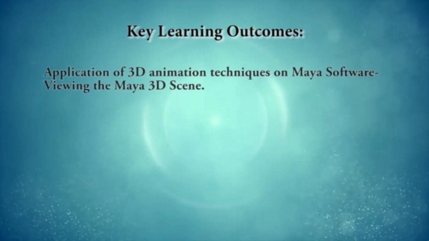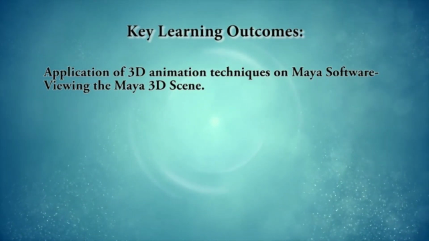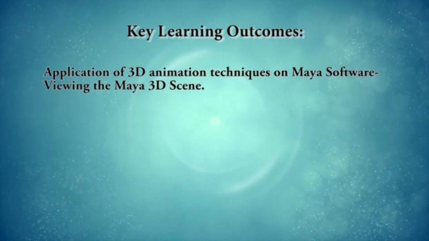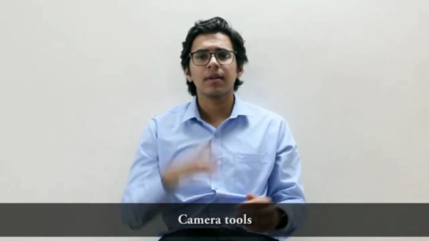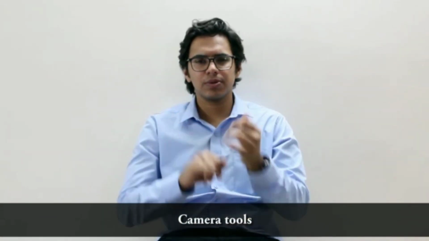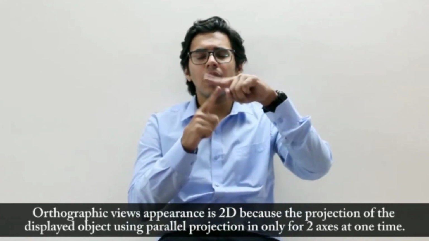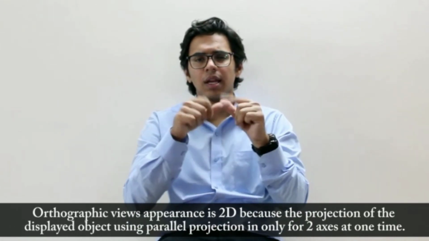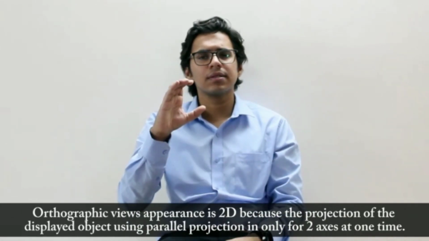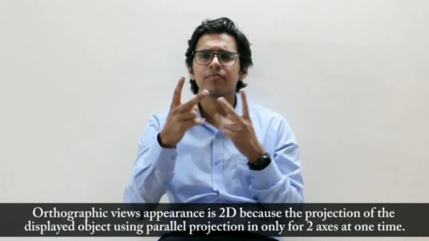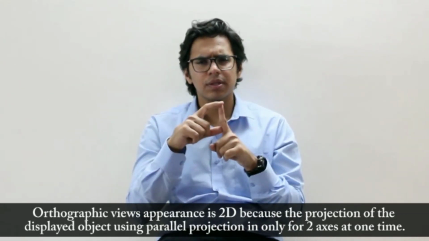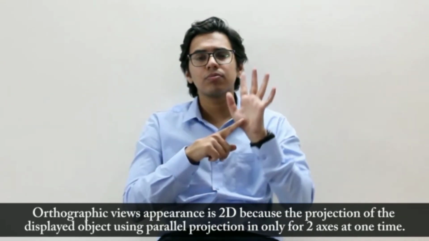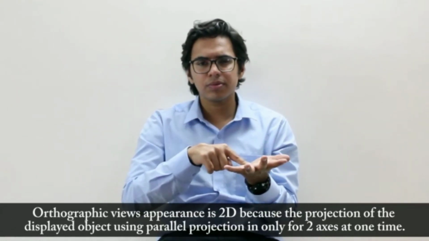Key Learning Outcomes: Application of 3D animation techniques on Maya software. Viewing the Maya 3D Scene. Camera Tools. Orthographic view's appearance is 2D because the projection of the displayed object using parallel projection is only for two axes at one time.